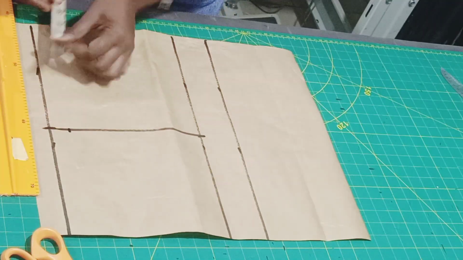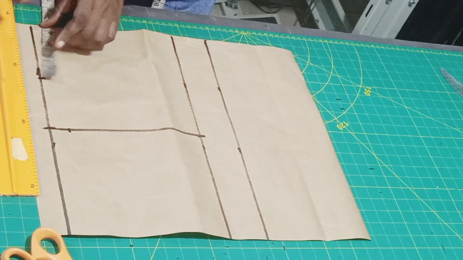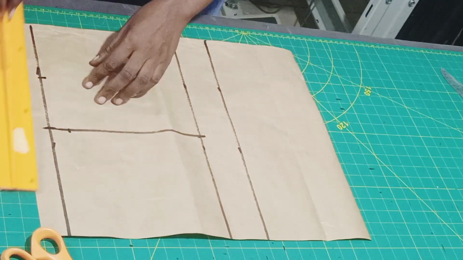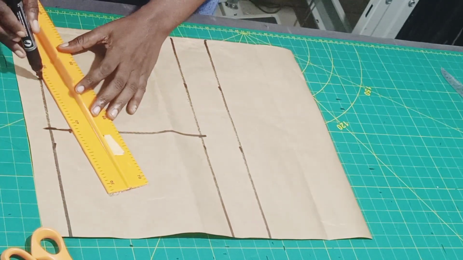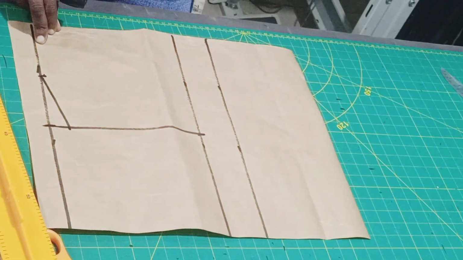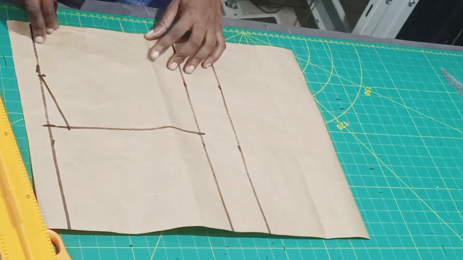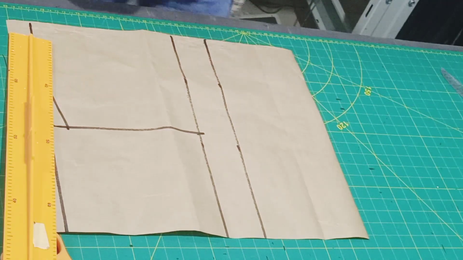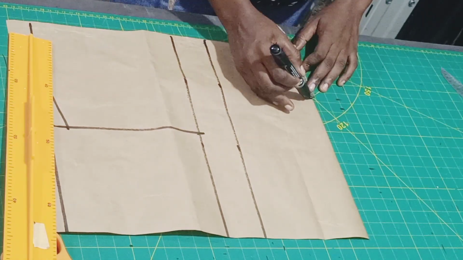Okay guys, then shoulder slope of 1 inch as well. The same neck width used for the front, used for the back. Now I'm connecting it to the shoulder slope. Now guys, you can see there is no zip allowance because it is a lacing. The back is going to have eyelets. We are lacing it up.